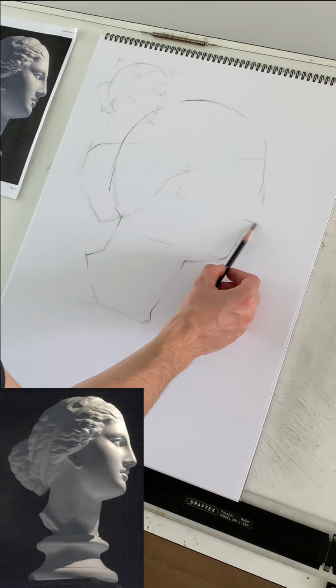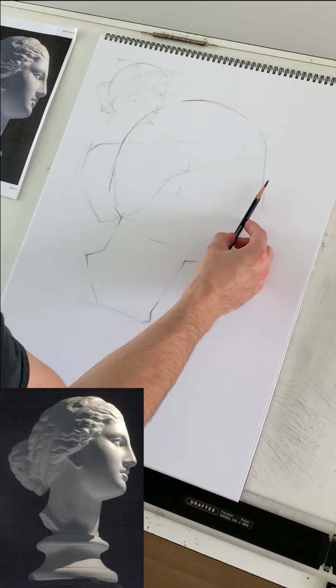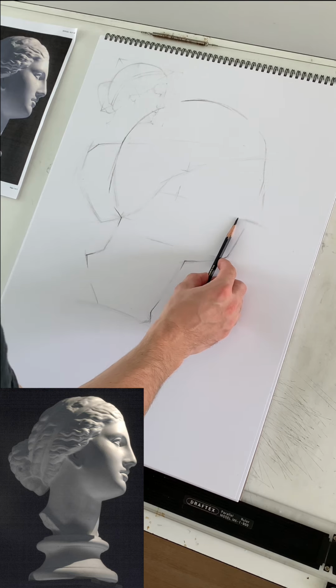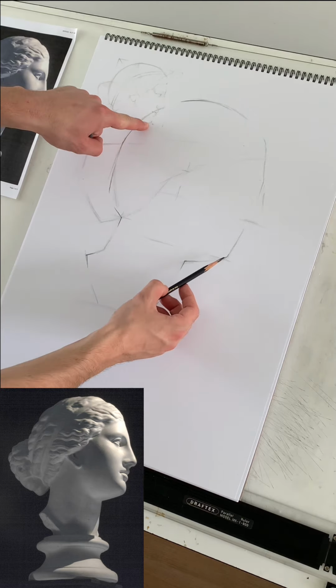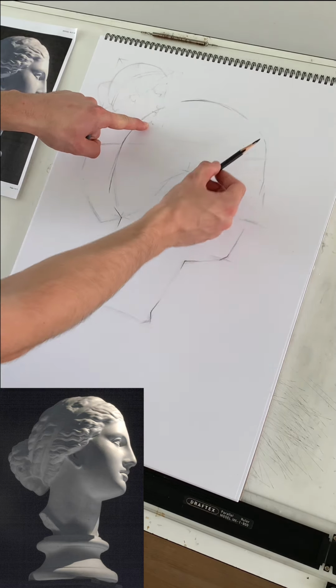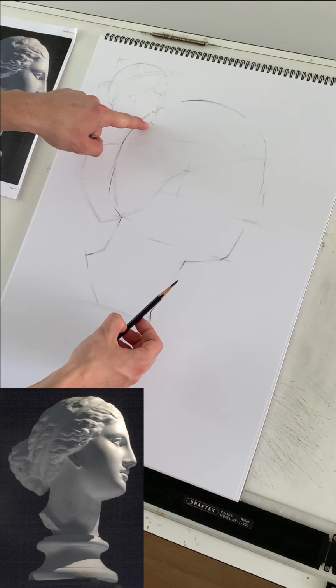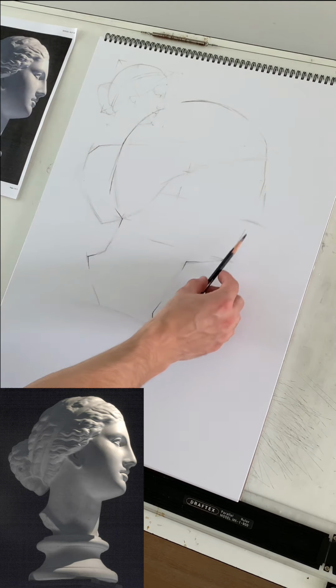So here's the base of the nose here. Let's just take a measure and see how that's lining up with our drawing. So remember, the distance between the chin and the base of the nose fits into the distance between the chin and the hairline roughly 3 times, according to the classical proportions.